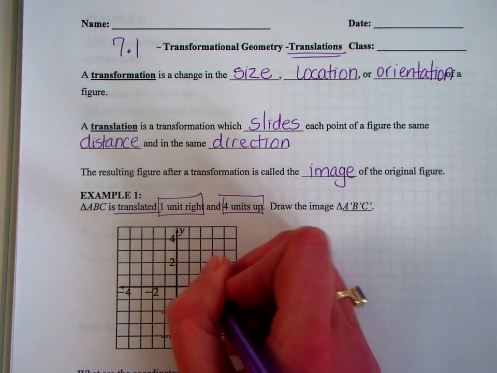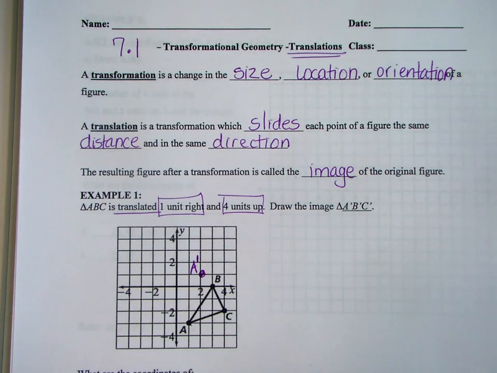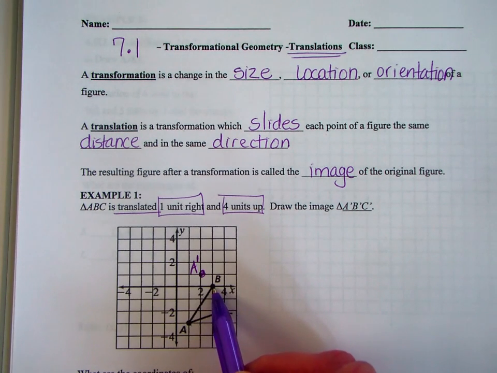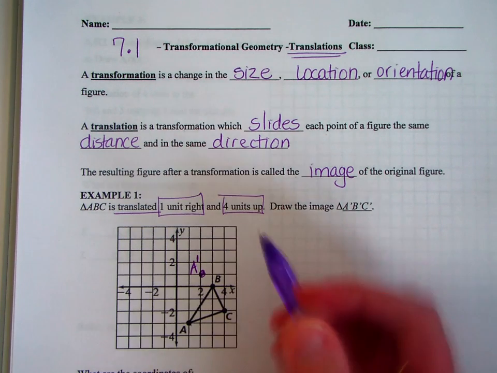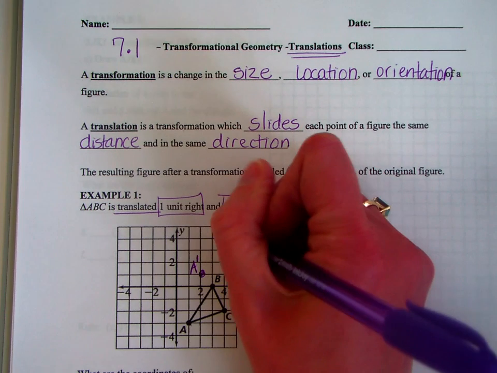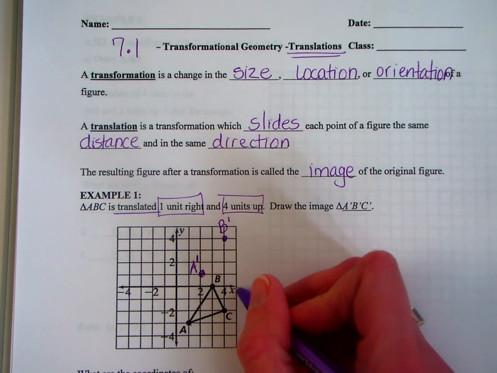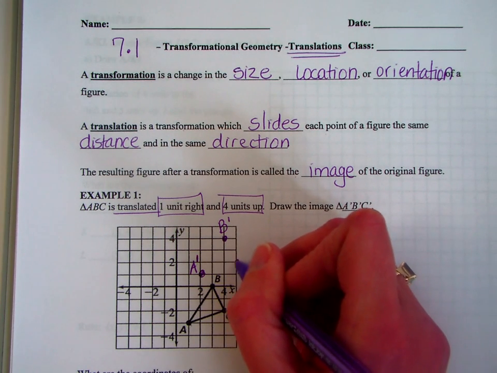And I'm going to label it my A prime. Now I have to do the same thing with B. 1 to the right and up 4. This one now is going to be my B prime. And then same with C. 1 to the right, up 4. That'll be our C prime.